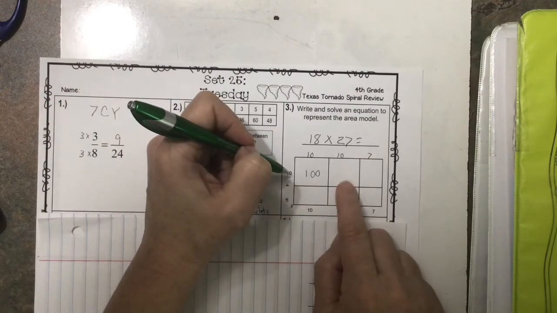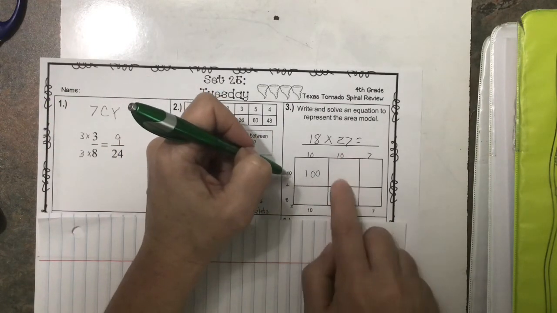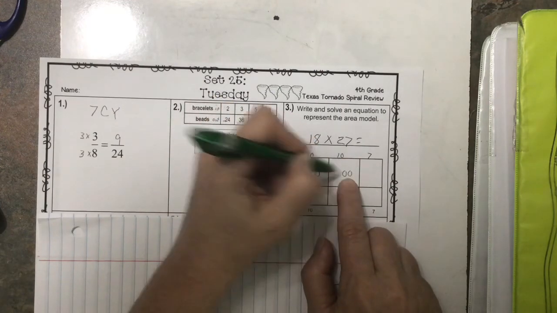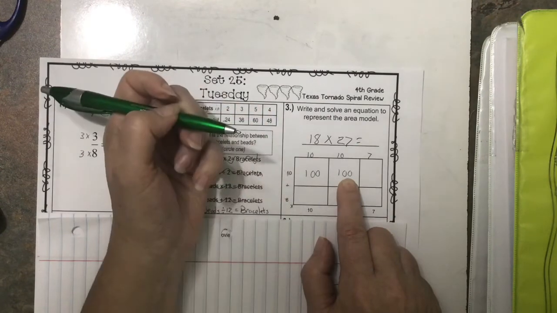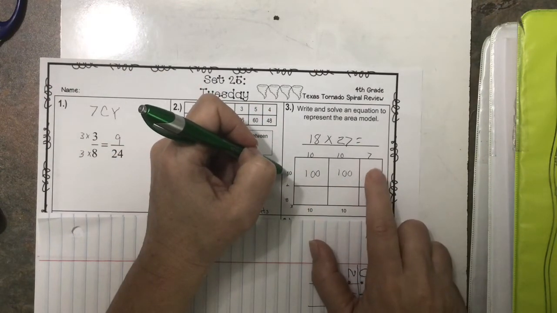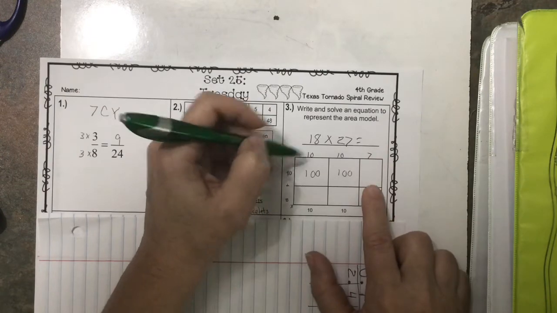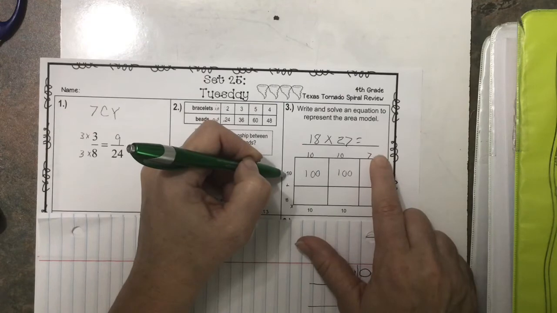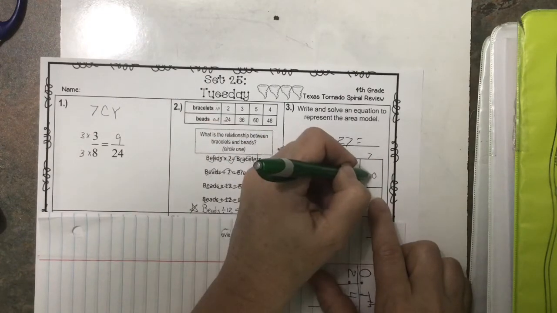Okay, now we're going to do the same thing here. 10 times whatever's on the top. 10 times 10. Okay, there's 2 zeros again, and then 1 times 1 is 1. Now, 10 times the 7 to fill in this box. 10 times 7. There's an egg. Lay the egg. That leaves us with a 1. 7 times the 1. That's a 7.